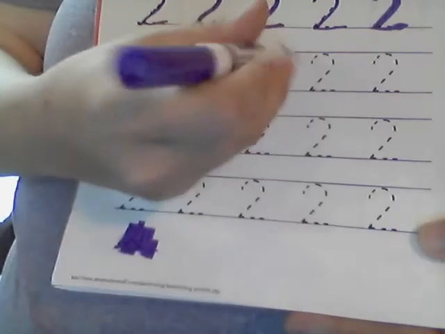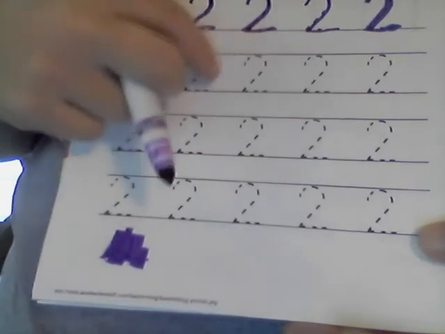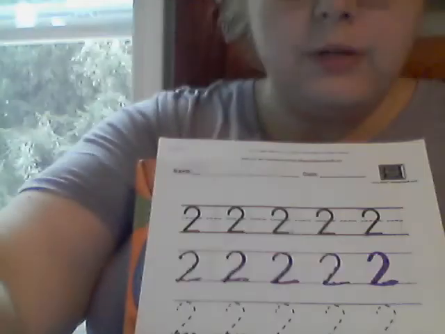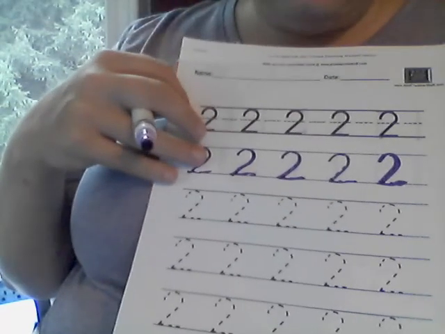So you're going to finish the rest of those. You don't need to try to fit any 2s in. We're not trying to write anything in between. We want to have a space so we can see them. This is just practice for writing. So we want to make sure that we are writing our 2s and our 1s and our 0s correctly.